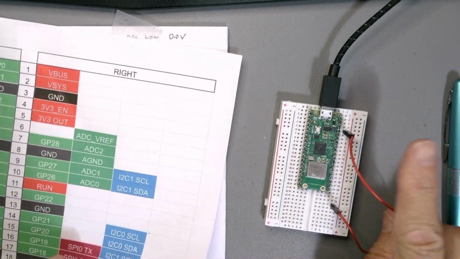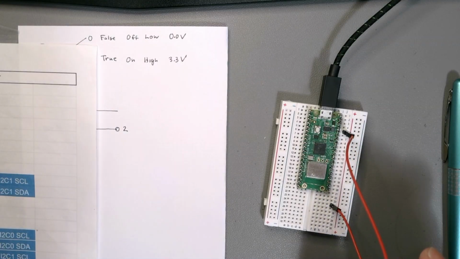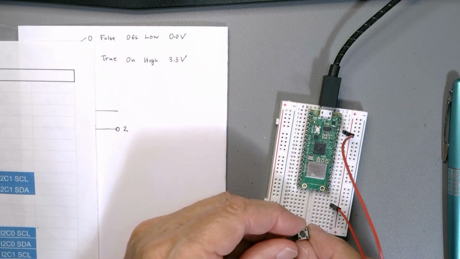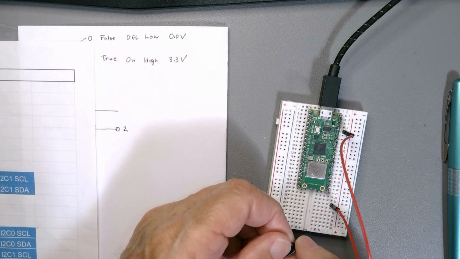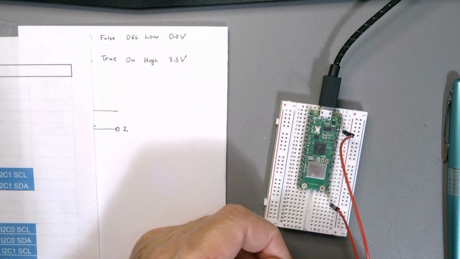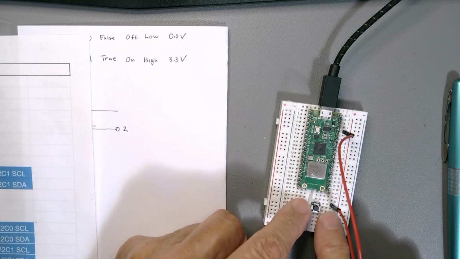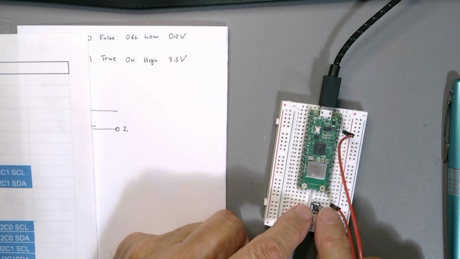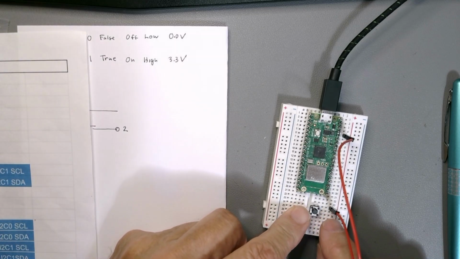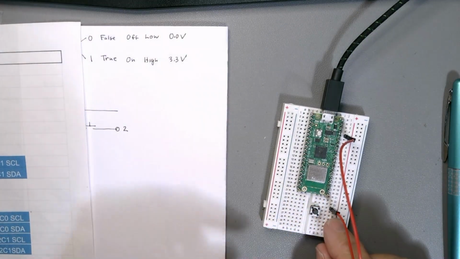And now I'm going to go ahead and get my button. There's a lot of different types of buttons. If you're experimenting with this, you want to make sure you get one that fits nicely into the breadboard. There's 2 pin versions and 4 pin versions. This is a 2 pin. I'll put it in here. And notice that one of its legs goes in the same row with this. And now all I need to do is go from the other leg of the button all the way back to pin 2.